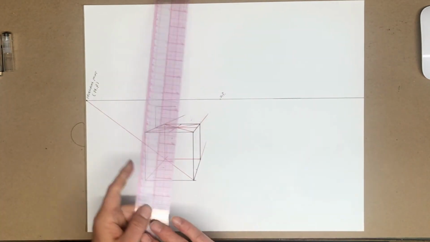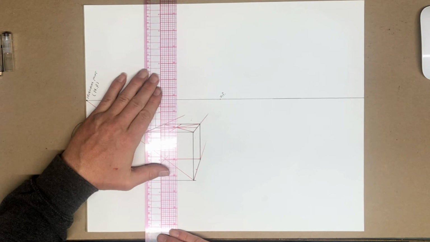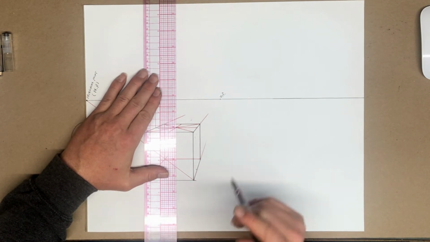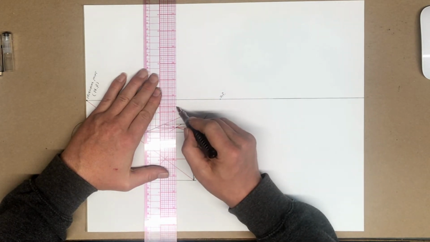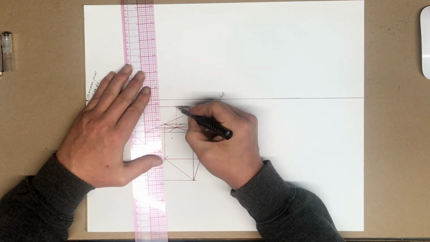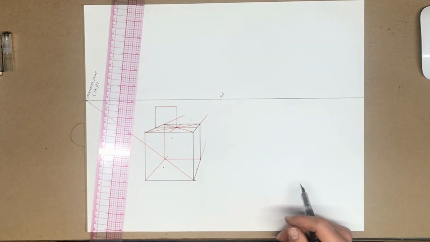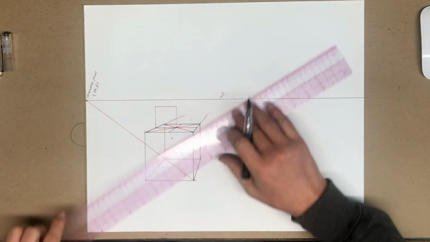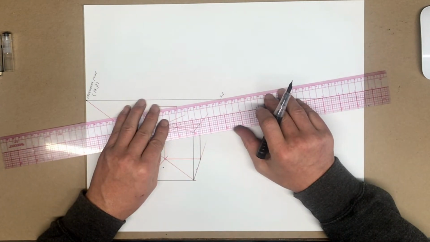Okay, here's the width of my cube. I didn't extend it quite far enough. Close. Okay, so here's the square tile, the square face. Now we're going to extend lines going to our vanishing point.